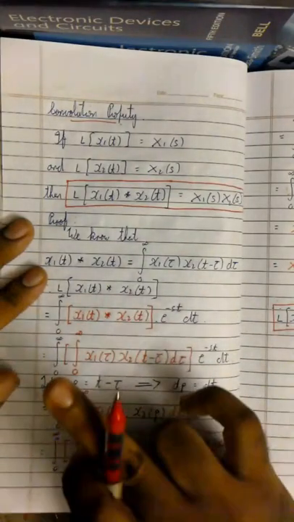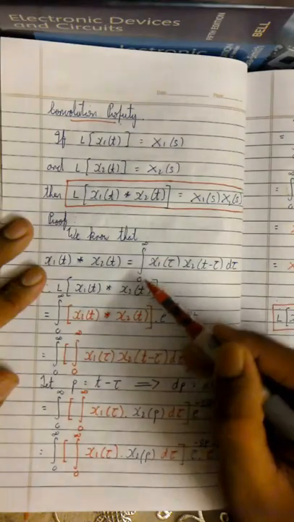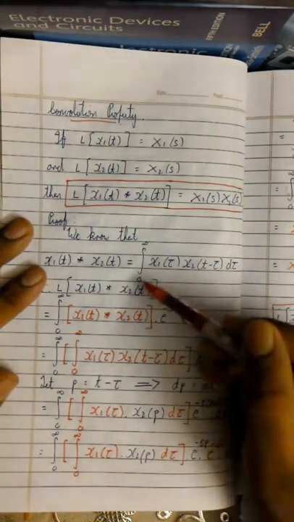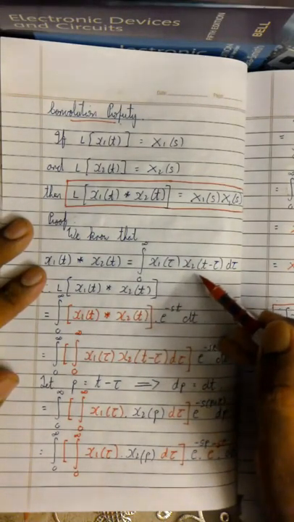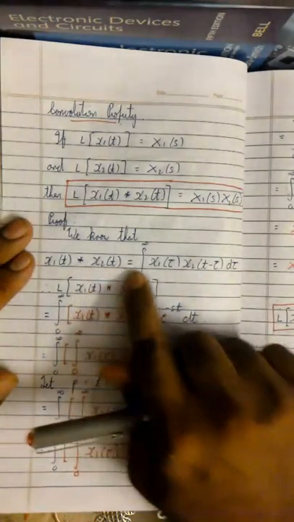That means from minus infinity to 0, these two values are 0. That's why the integral starts from 0 to infinity. So the integral from 0 to infinity of x1 of tau x2 of t minus tau d tau, where tau is the dummy variable. This is the equation of convolution.